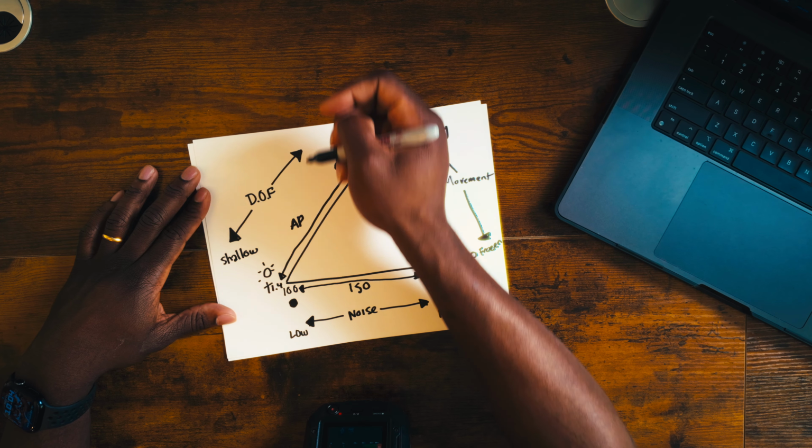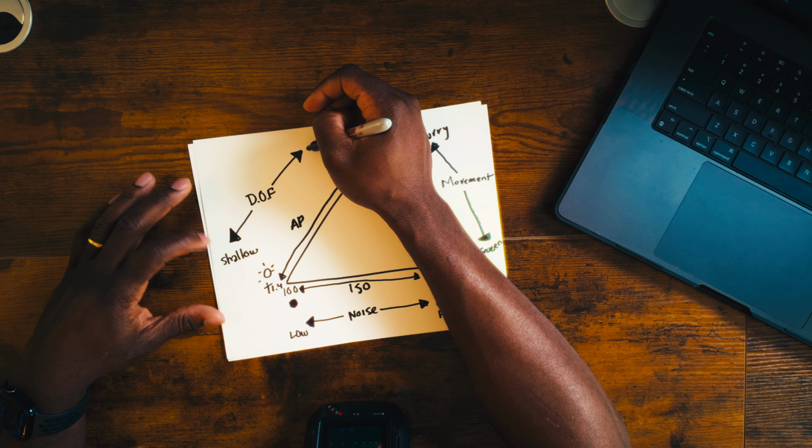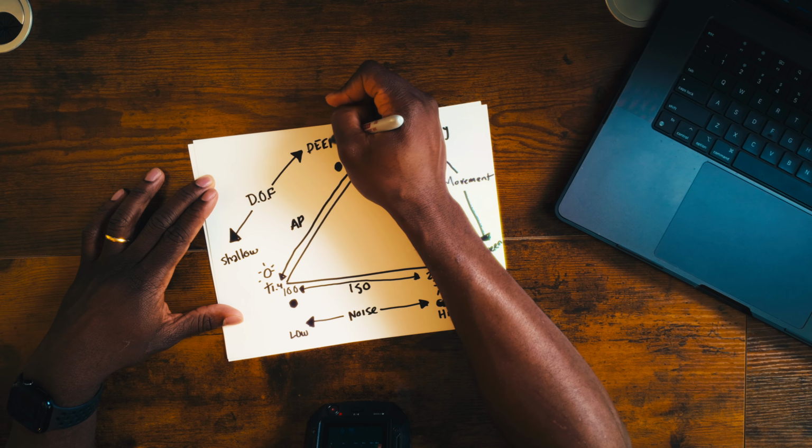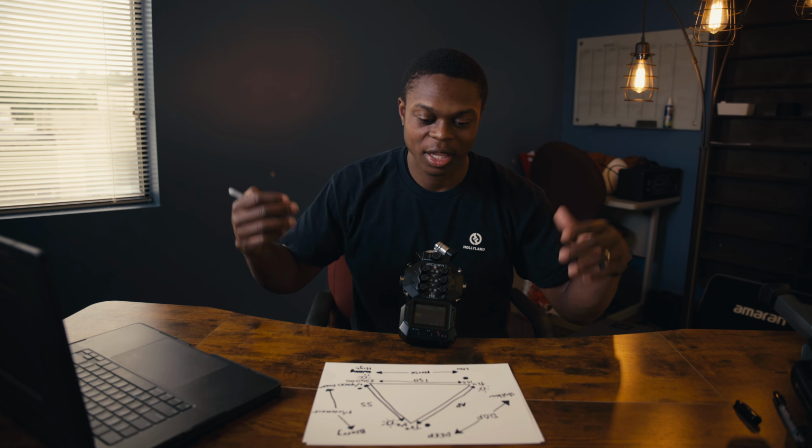Or vice versa, if you want a darker image, you're also trading off the ability to have a shallow depth of field, so you're going to have a deep depth of field, meaning that you're going to be able to see all of the background and all of the detail that's in the image behind the point of interest.